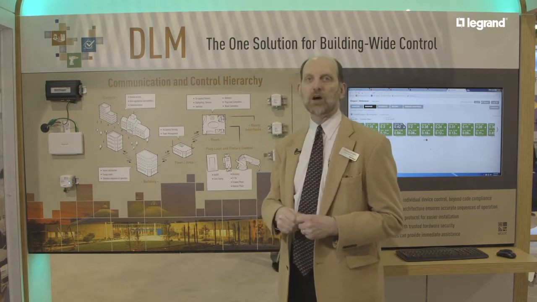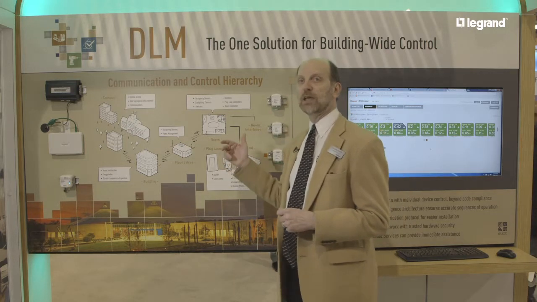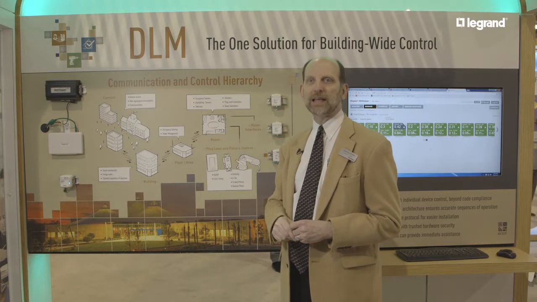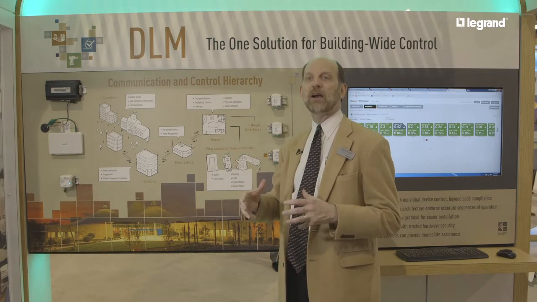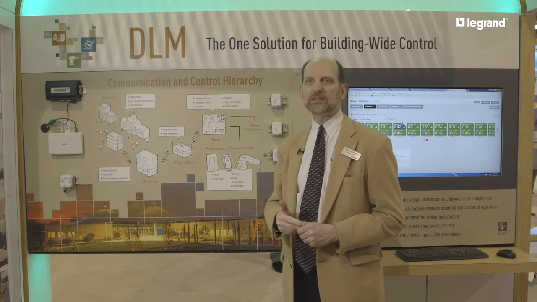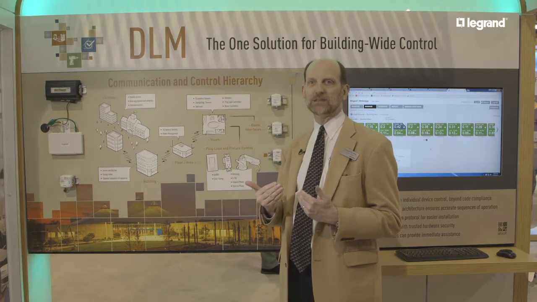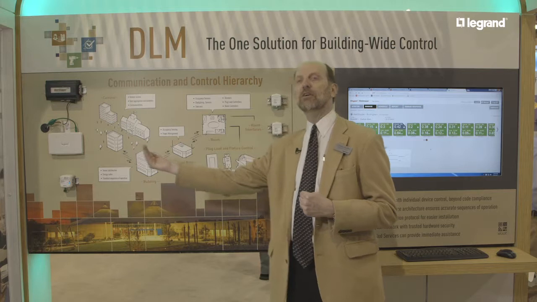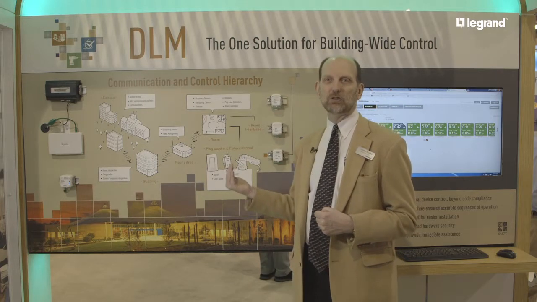So with us, we go from the room using MSTP wire that communicates BACnet to the rooms, and then from there, we go to Ethernet to communicate to the building and to the entire campus. The reason that's important is that that's bi-directional communication. So one thing you can do is take information from the campus level and bring it down to the individual rooms.